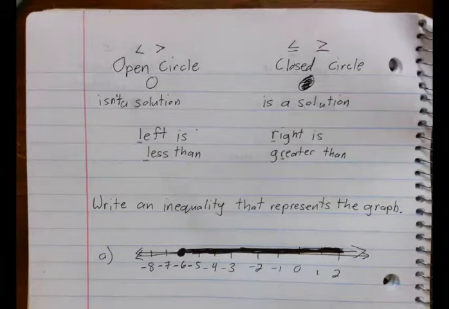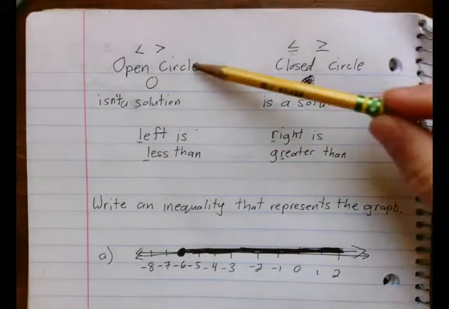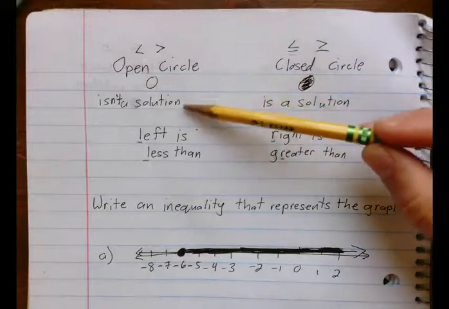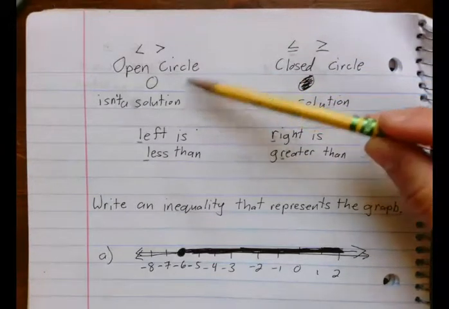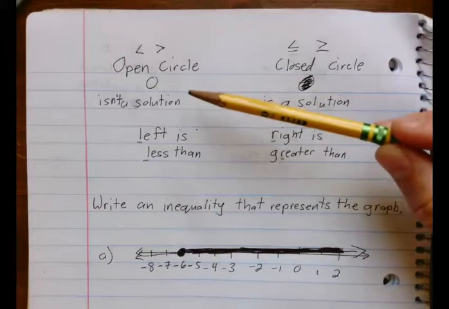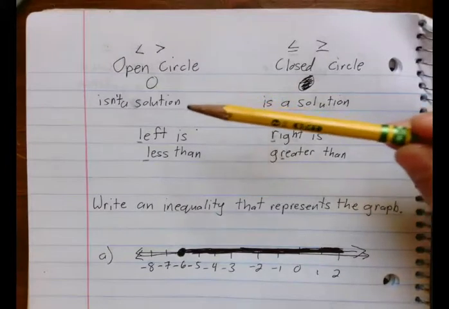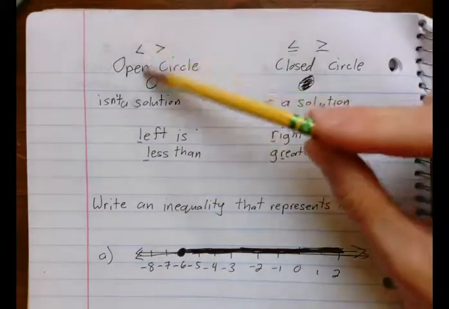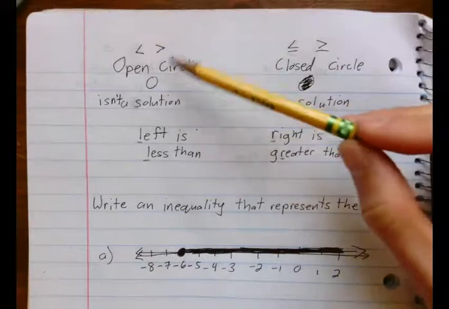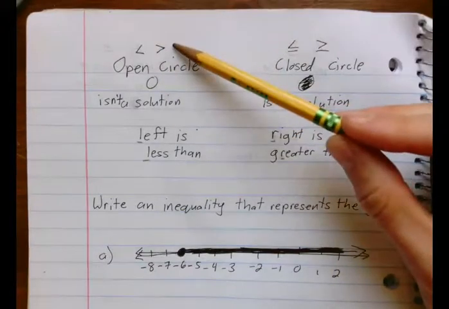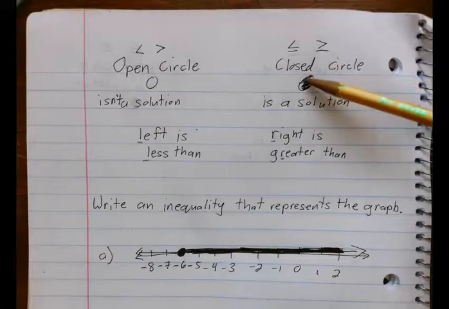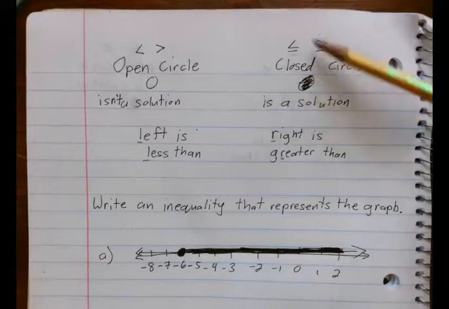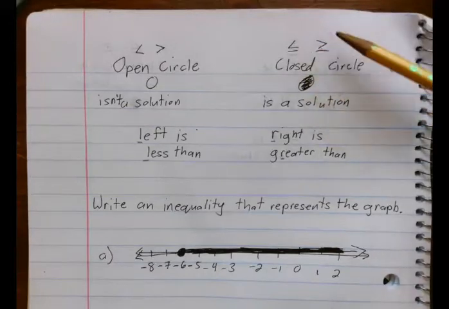So a couple of reminders from our last section is that when we are looking at an open circle, that represents when something isn't a solution. So the number that is circled, that's in the open circle, is not part of our answer. It's right on the boundary of that. And we use that whenever we have our greater than or less than symbols, so without that line underneath. When we do have that line underneath, that's when we use the closed or filled in circle. So that's when we have less than or equal to or greater than or equal to, and that represents that something is a solution.